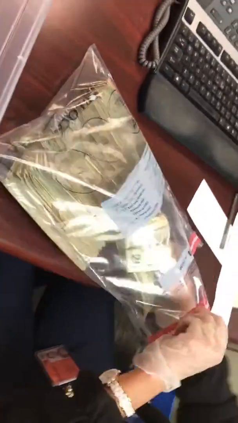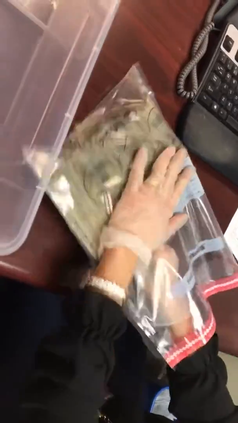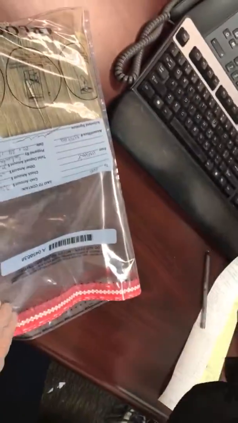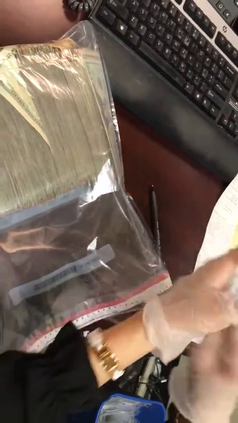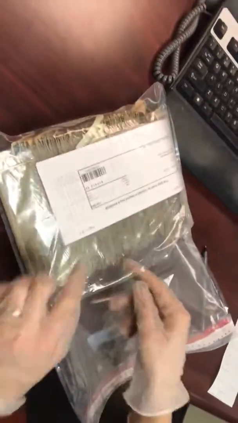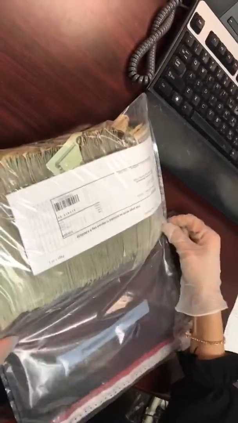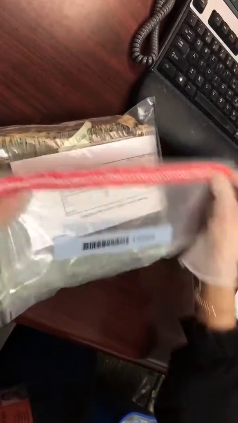Everything needs to be done under the camera just to make sure we are not losing any bills. Okay, so remember the deposit ticket that goes with the money. And the DTS deposit ticket will go in the back, because when the Loomis comes, they will scan that. Secure your deposit ticket and then secure your cash.